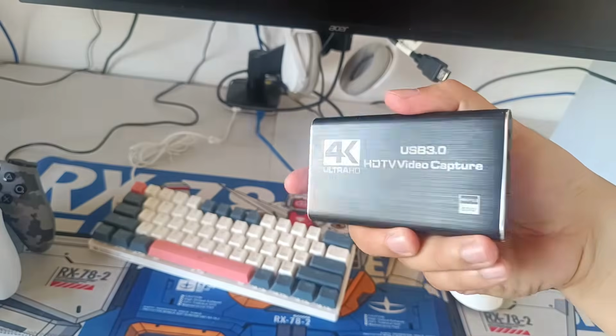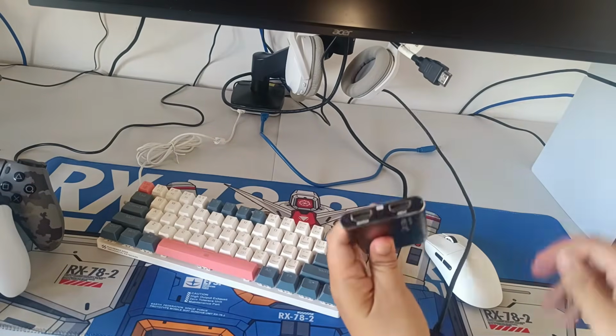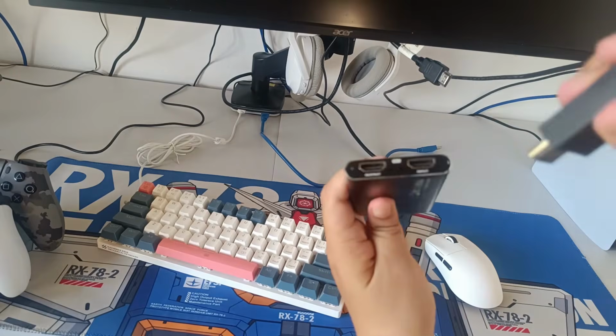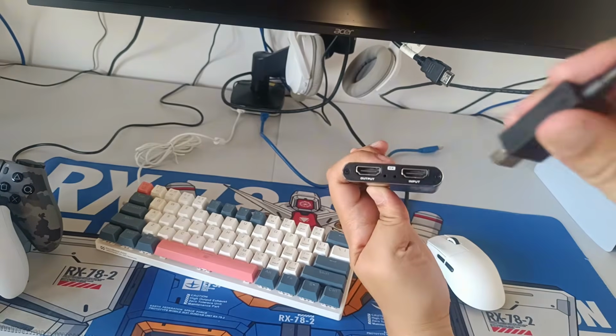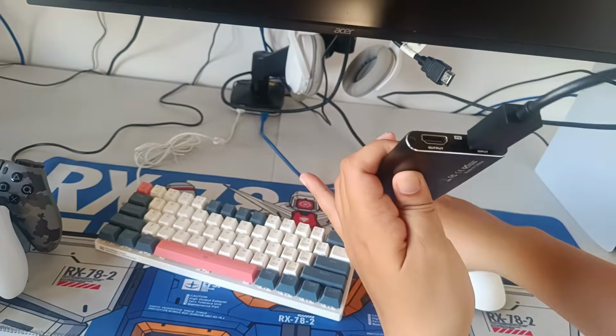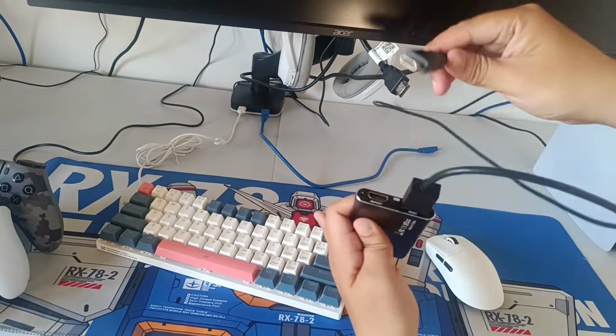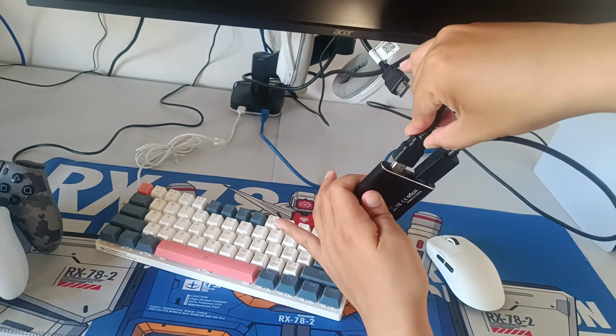So the first thing that you will have to do is identify the input and output in your capture card. Then you have to plug the PS5 into the input. After that, you have to plug the other HDMI on the output, which goes to your monitor.